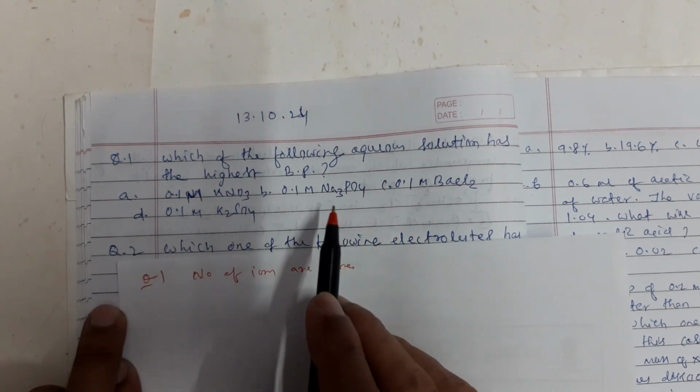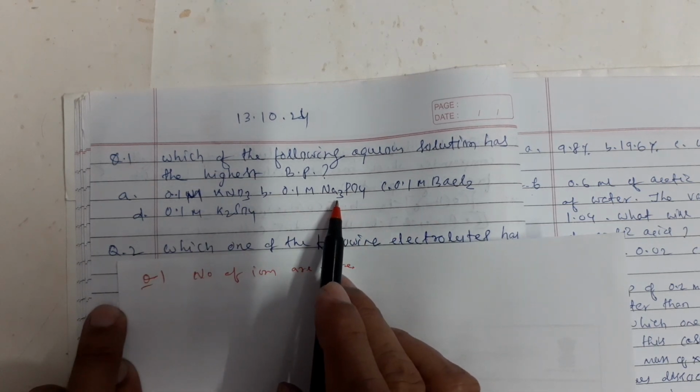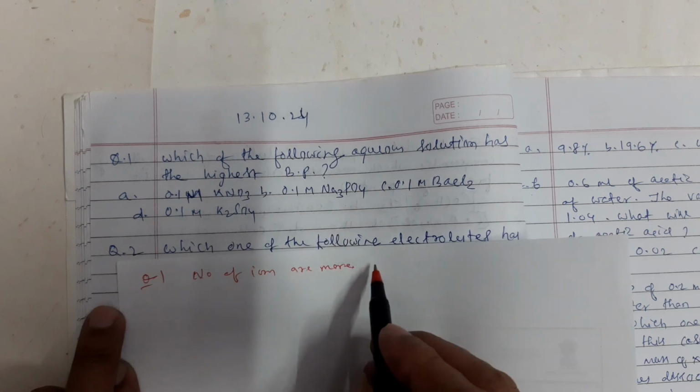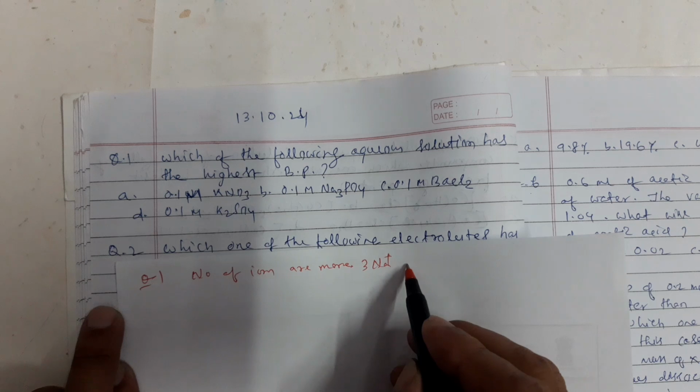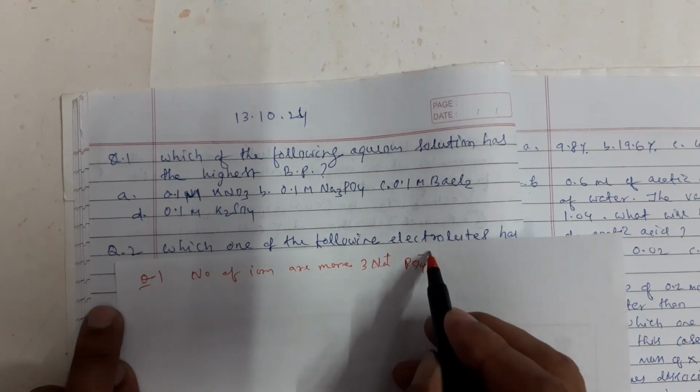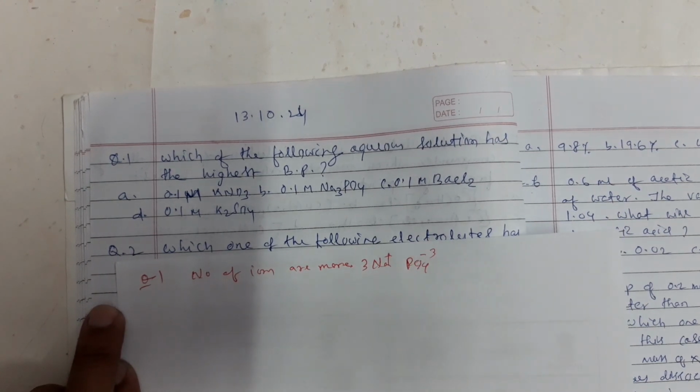So for the highest boiling point, you see here Na3PO4: 4 ions you will get, that is 3 Na+ and 1 PO4^3-. So 4 ions you will get. So choice B is the correct answer.